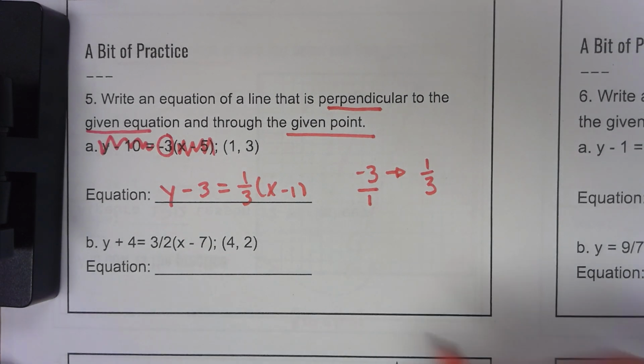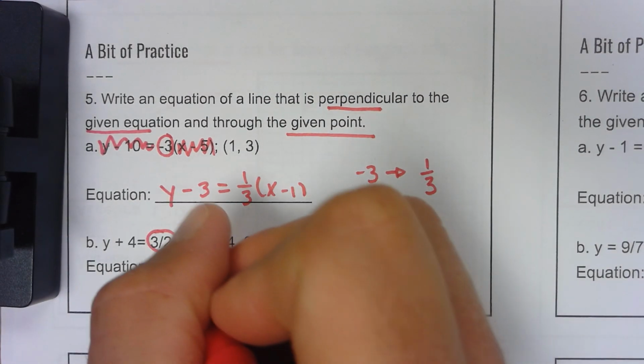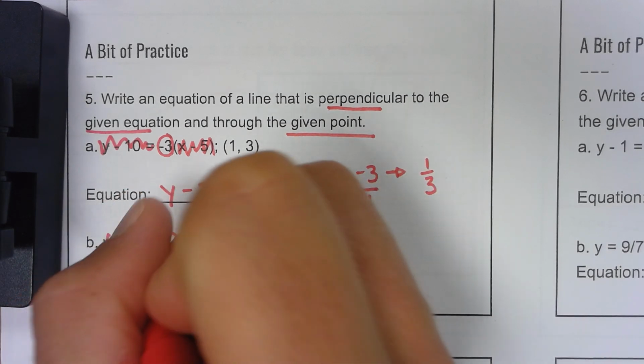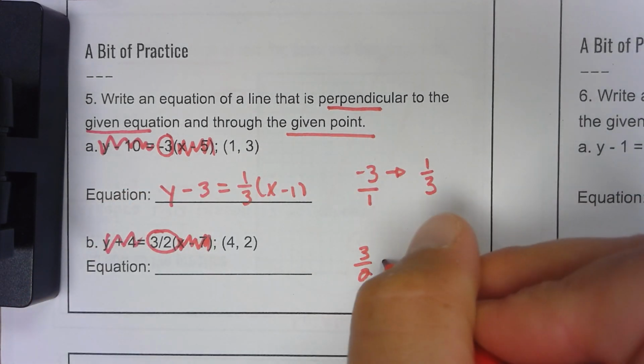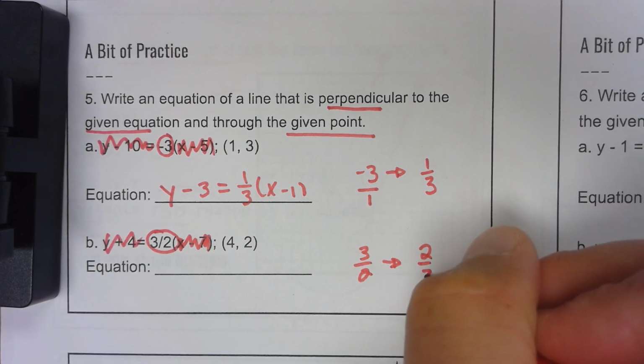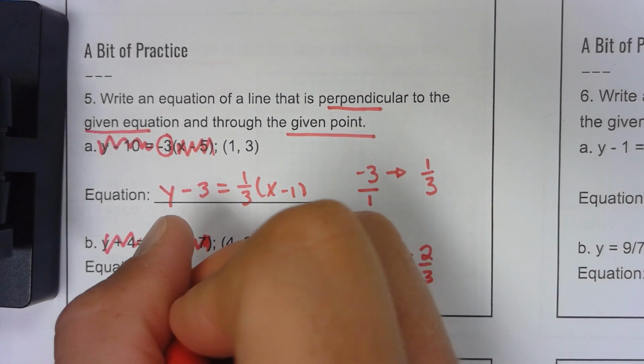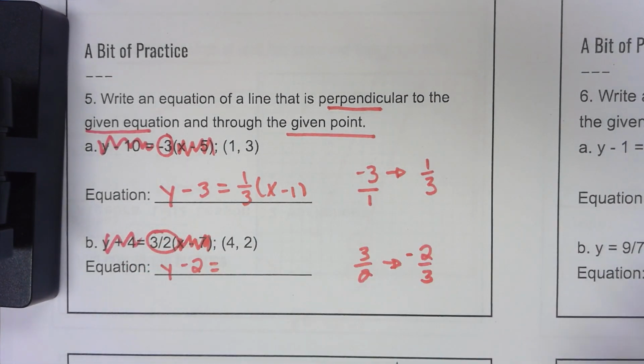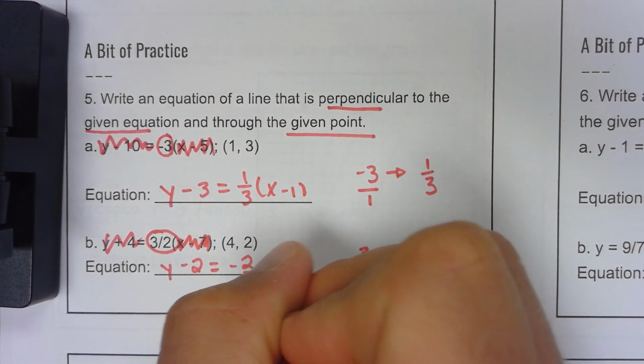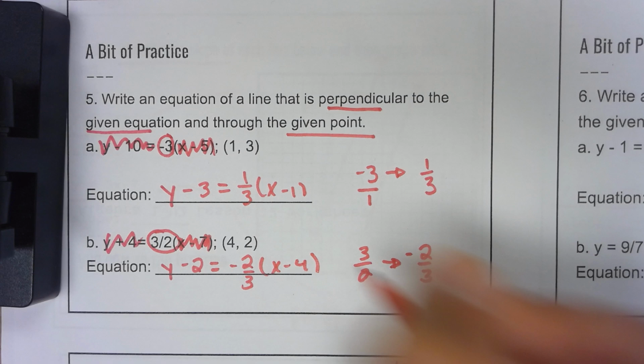All right, part B. My slope in this equation is 3/2. I don't care about anything else there. So if I take 3/2 and I flip it, it becomes 2/3. The slope started as positive, so my new slope is negative. So that's y minus 2 equals -2/3 times x minus 4.